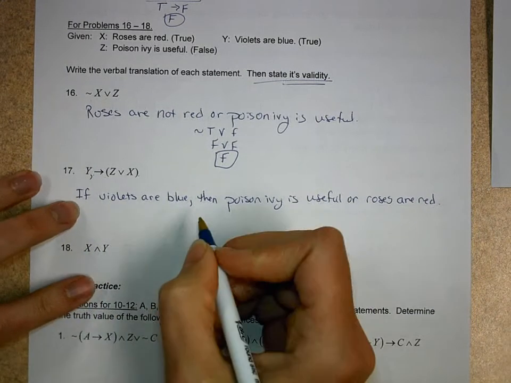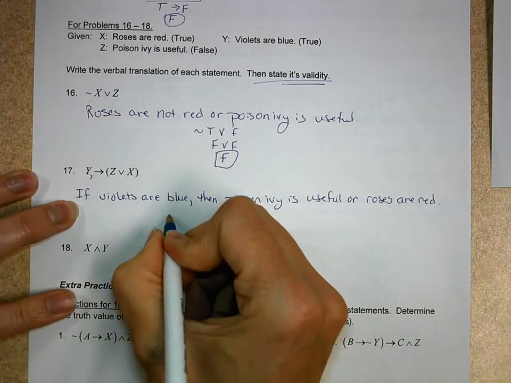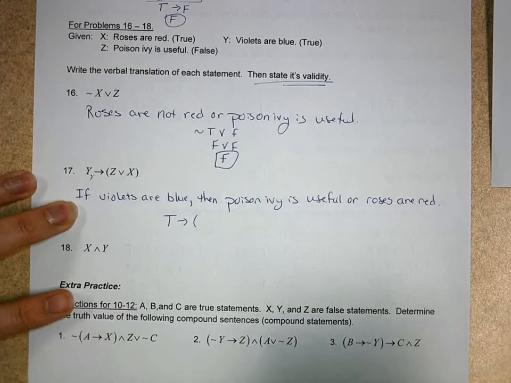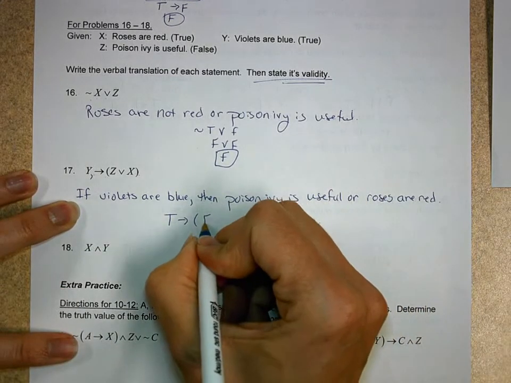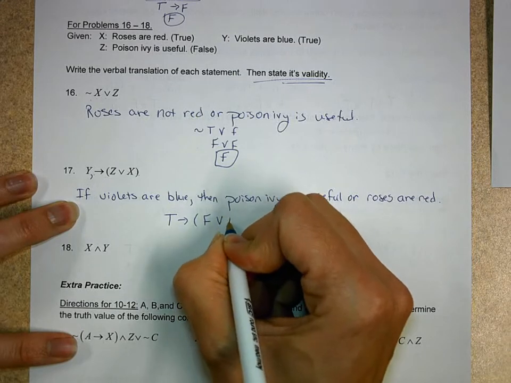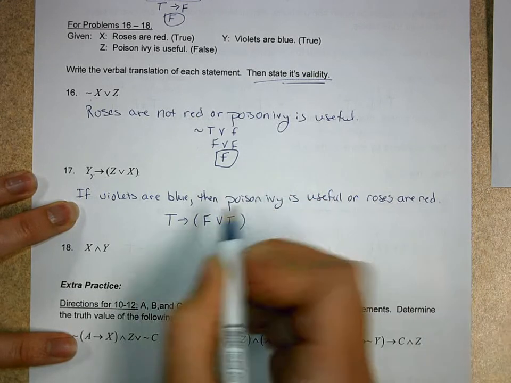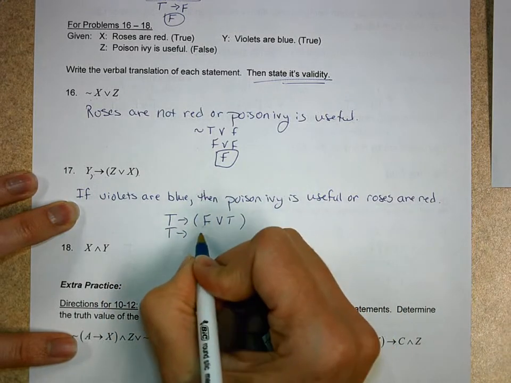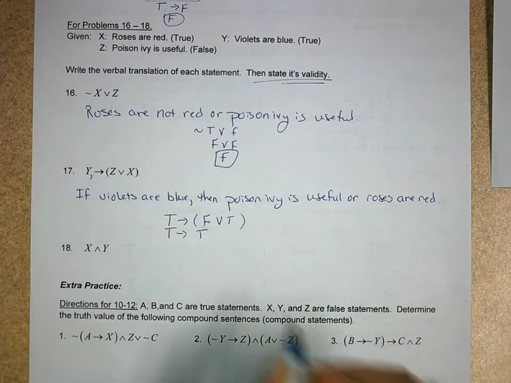So if I put this in, what do I have? I've got true, then what is the next one? Z? Oh yeah, that's going to be false, or what do we have? I do believe true. The cool thing is, I do the inside of the parentheses first. Well, that ends up being a true statement. So false or true is true.